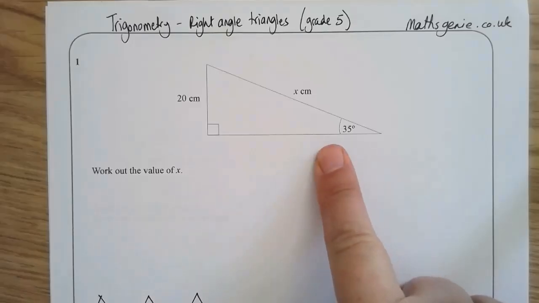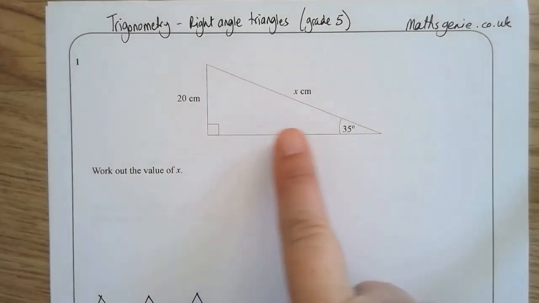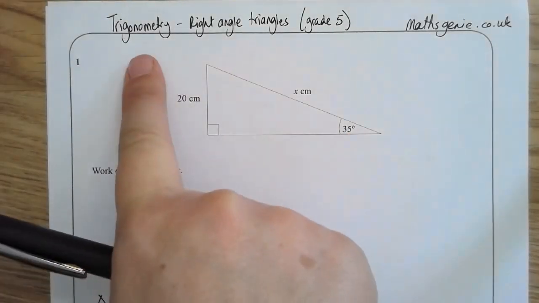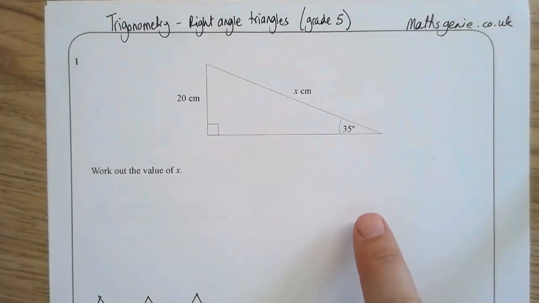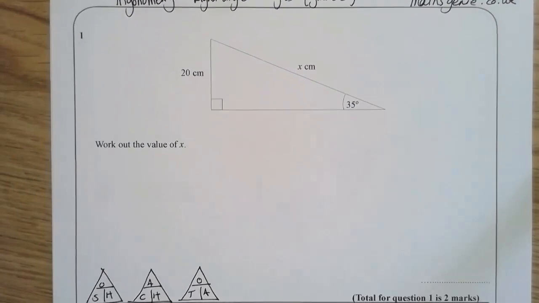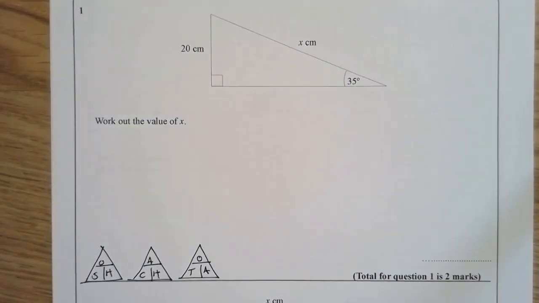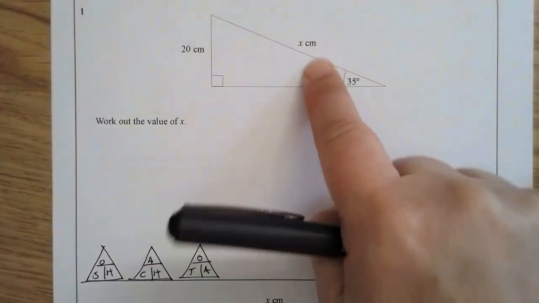So we have a question like this: right angle triangle, there's an angle involved, therefore we're looking at trigonometry. Can you recall the phrase that we used to remember? There we've got SOH CAH TOA at the bottom. We're going to label our triangle.